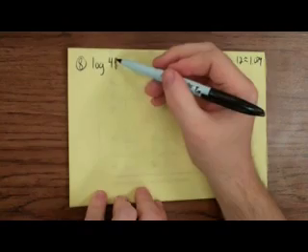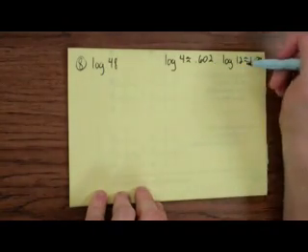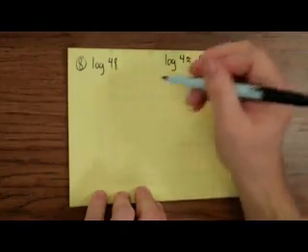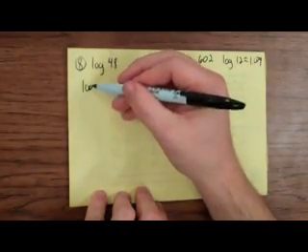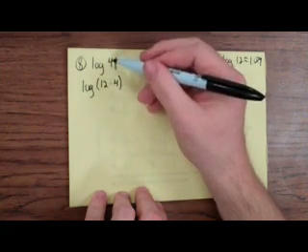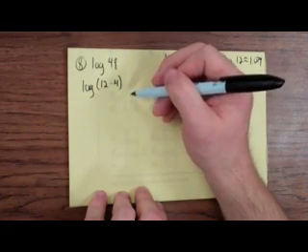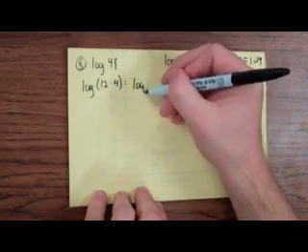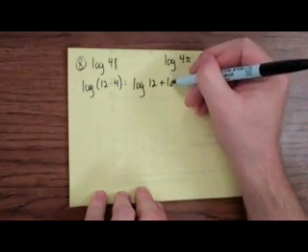So what do we notice about 48, 4, and 12? What relationship do those numbers have? Well, I know that 12 times 4 is 48, so let's see what happens when I do that. 12 times 4 is 48. So I just rewrote 48 as 12 times 4. And what I can do is use the product property to rewrite this as the log of 12 plus the log of 4.